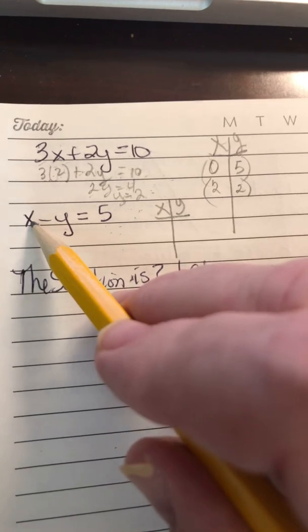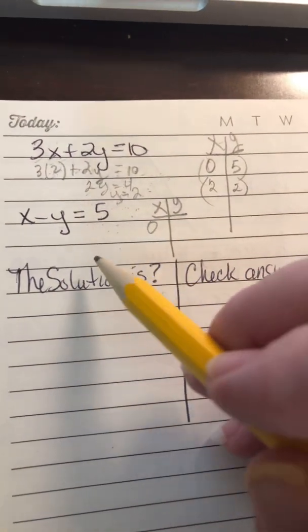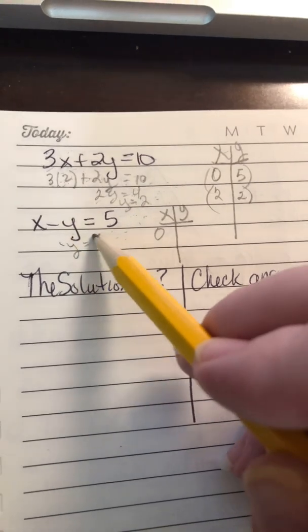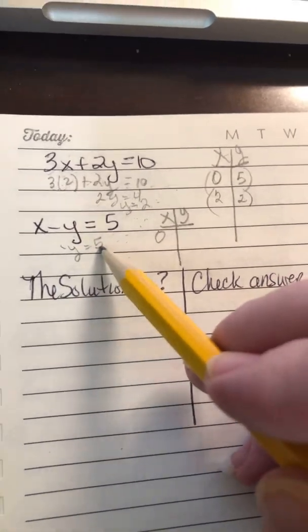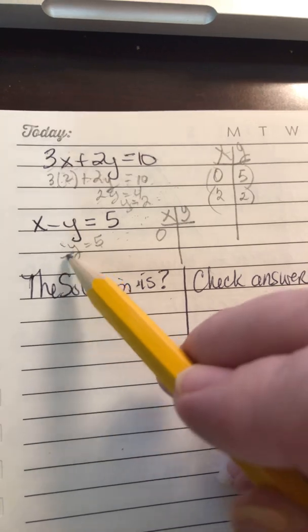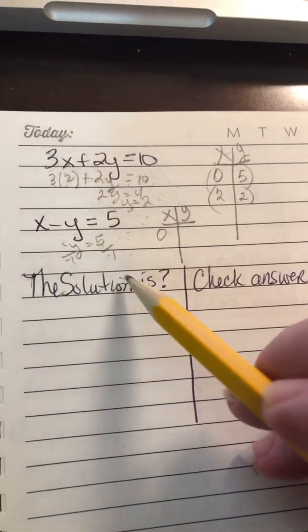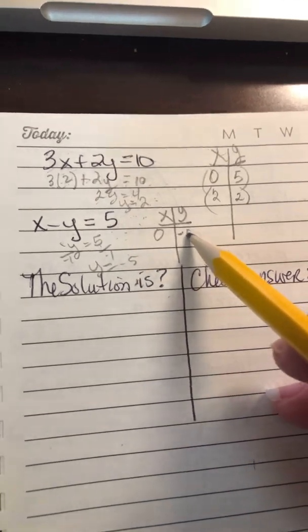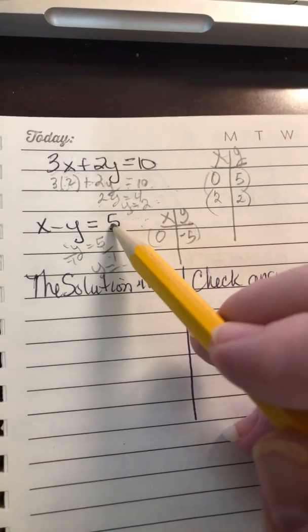If x is 0, let's just plug, I like to use zeros. Math is easy with zeros. If x is 0, then this says negative y equals 5. So to find out what y is, it has a negative in front of it. So let's divide by negative 1 on both sides. So y is equal to negative 5. So that's one set of coordinates we know for this equation.